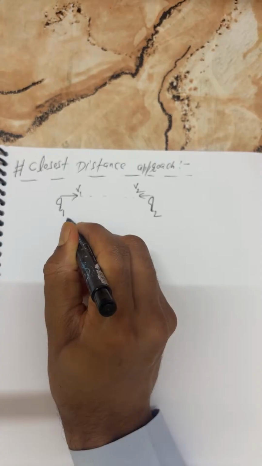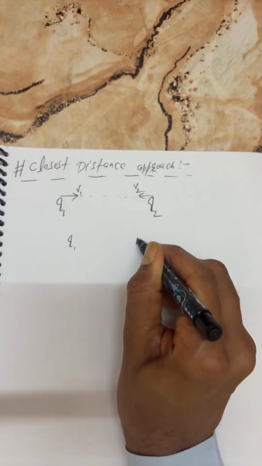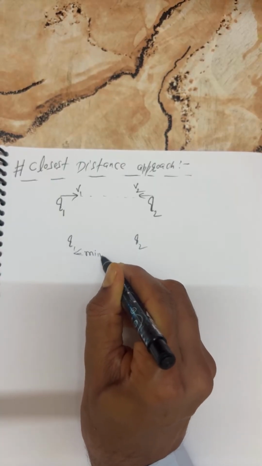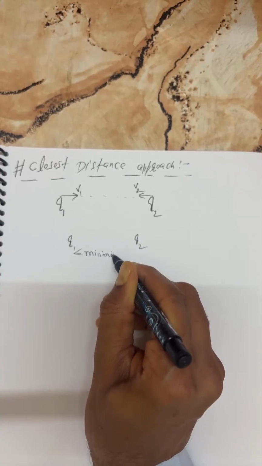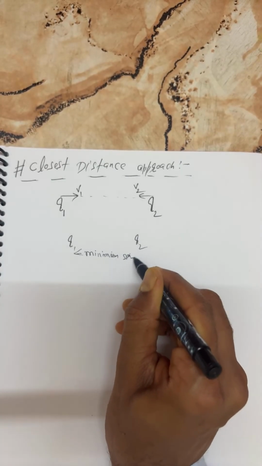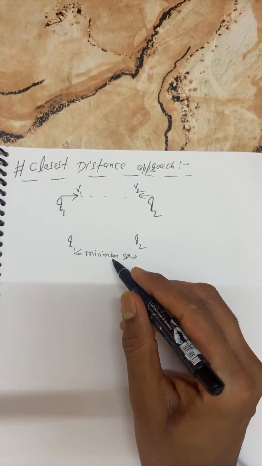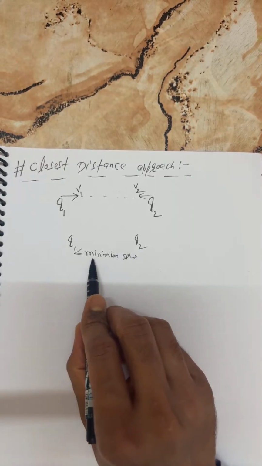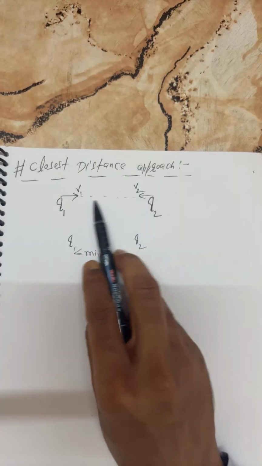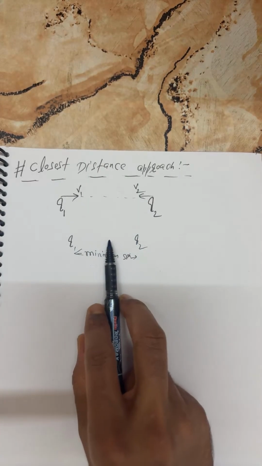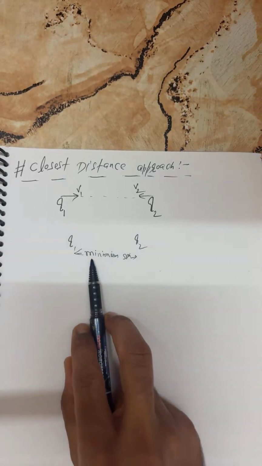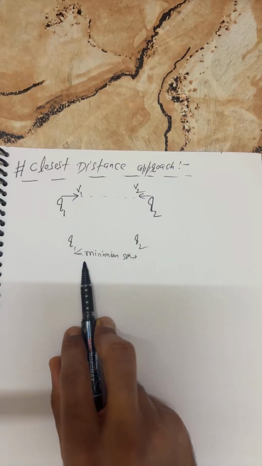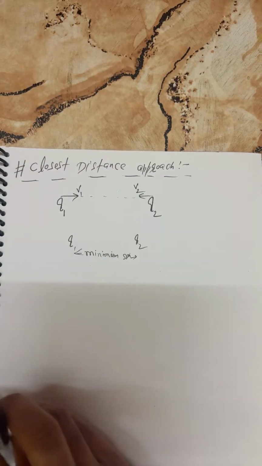This minimum separation between the particles occurs when the final speed becomes zero. Both are initially projected, and finally both are at rest. So this minimum distance is known as the closest distance of approach.